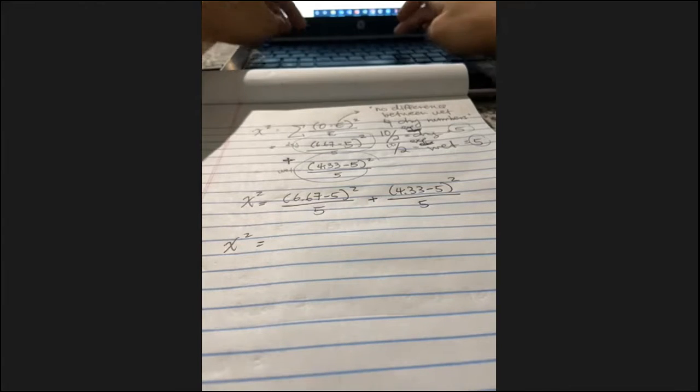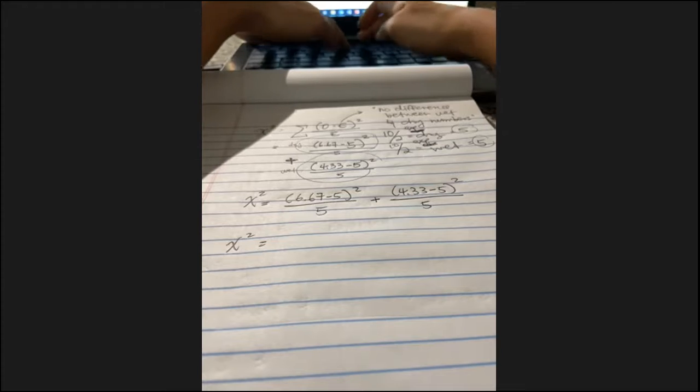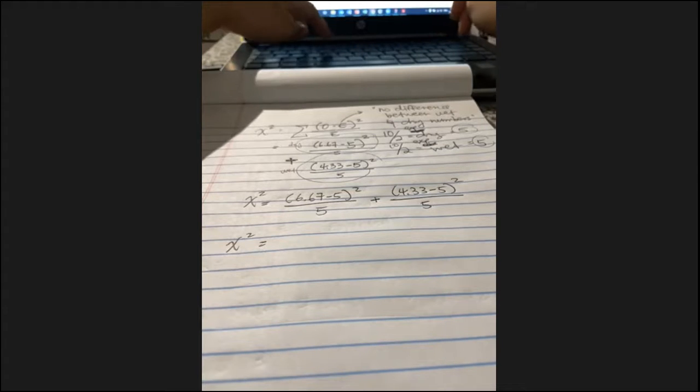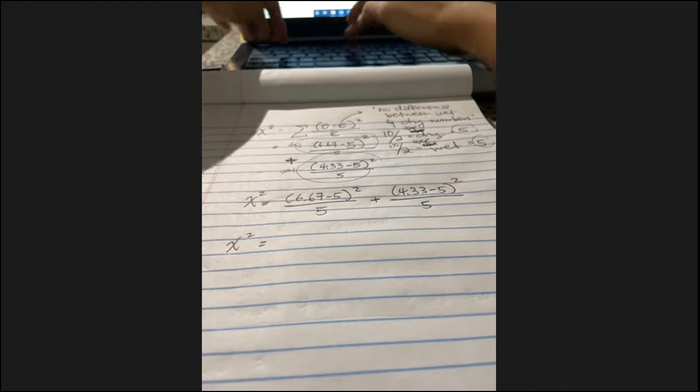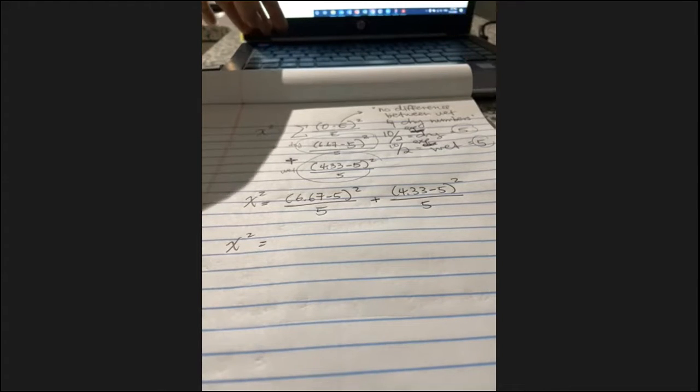Right, so it's going to be 6.67 minus 5. So 1.67 is going to get squared.